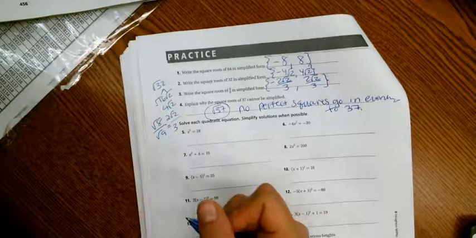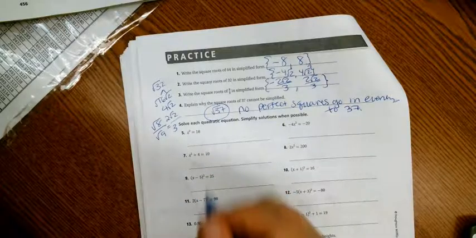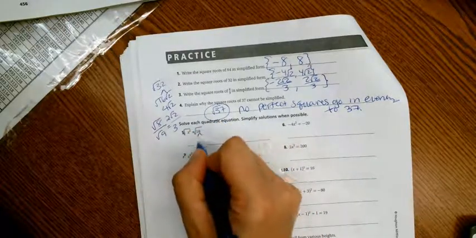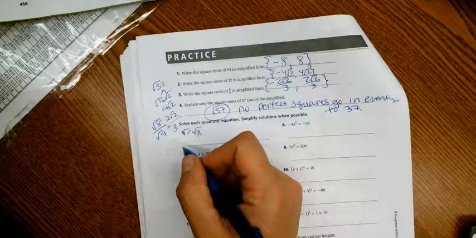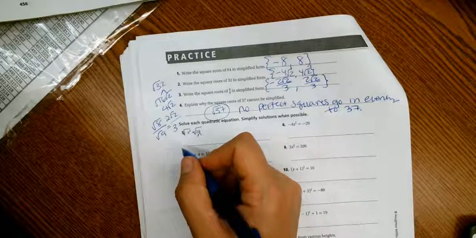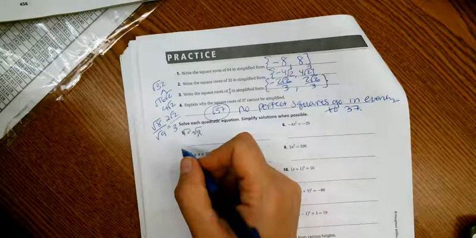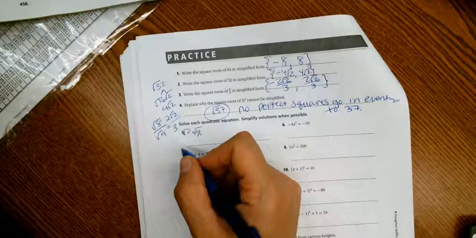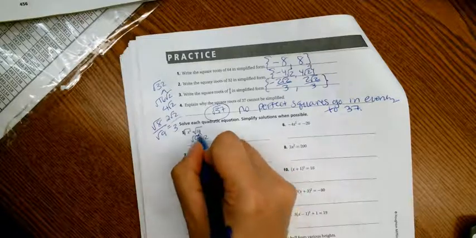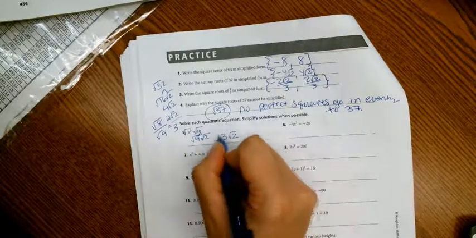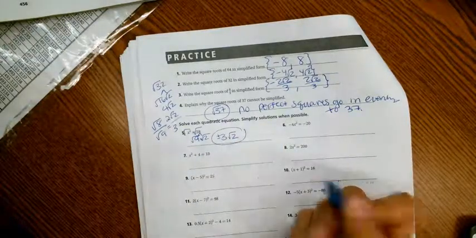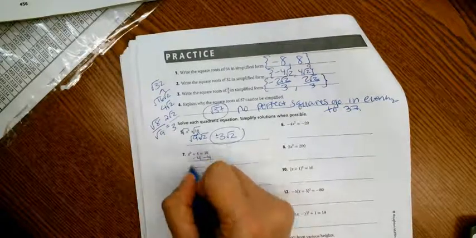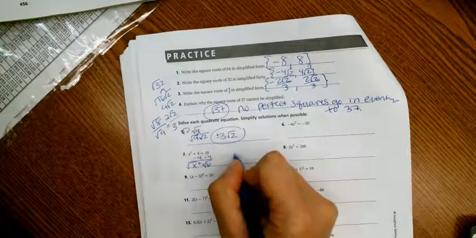Solve each quadratic equation. Simplify the solutions when possible. So the square root of 18. Do any perfect squares go into 18? Name me a perfect square that goes into 18. Five times 5 is 25. No. 4 times 4 is 16. No. 3 times 3 is 9. Yes. 9 times 2. 3 rad 2. Positive, negative, 3 rad 2. Minus 4, x squared equals 6, square root, positive, negative, square root of 6.